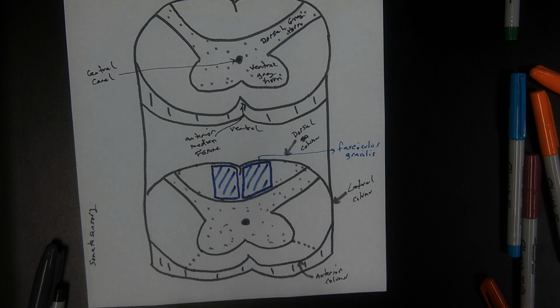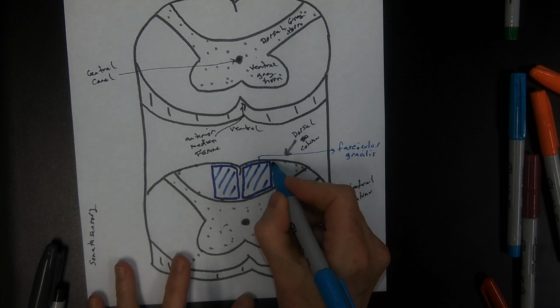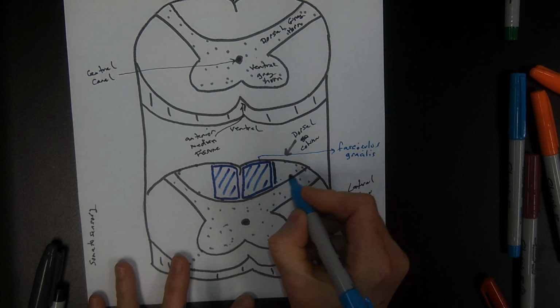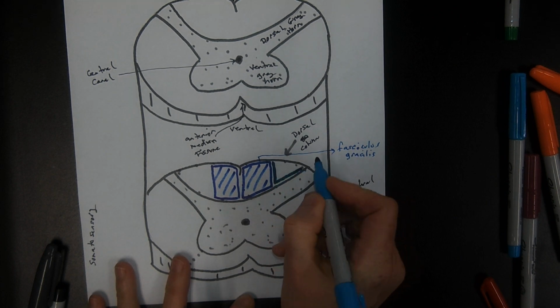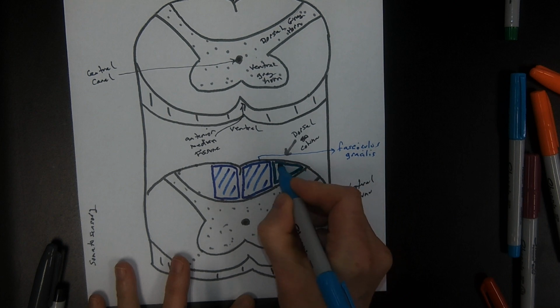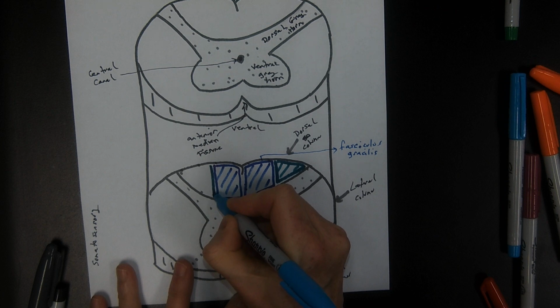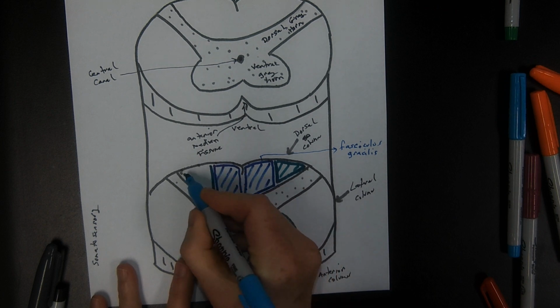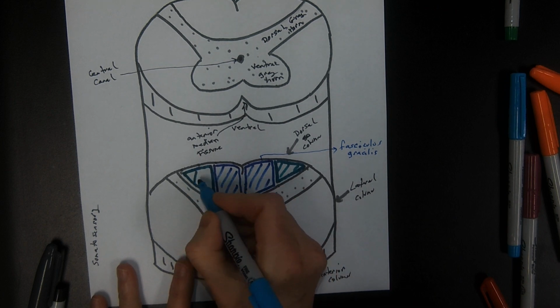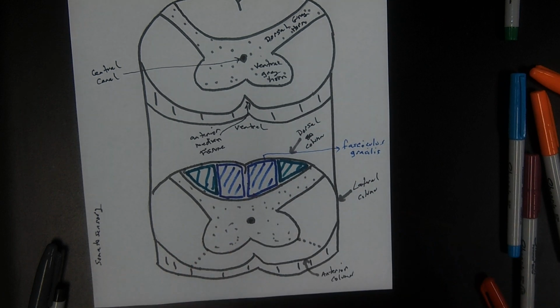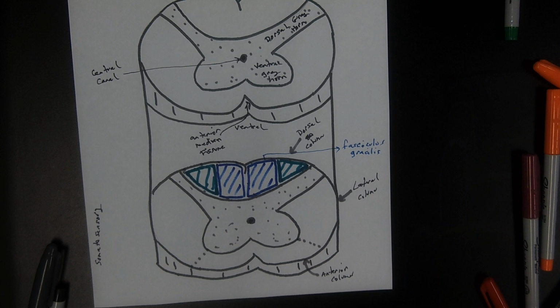And then just to the outside of that, we're going to have another column, another bunch of myelinated axons that travel up the spinal cord together. They're part of the dorsal column system. And this is another kind of fasciculus.